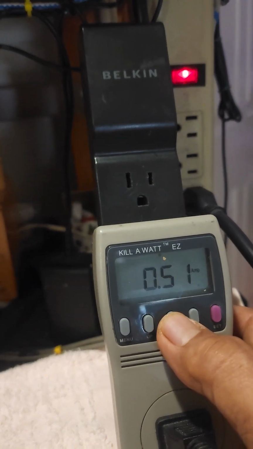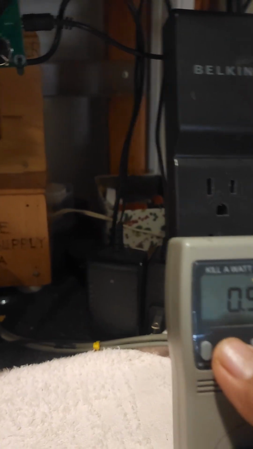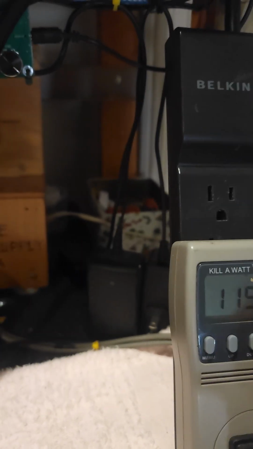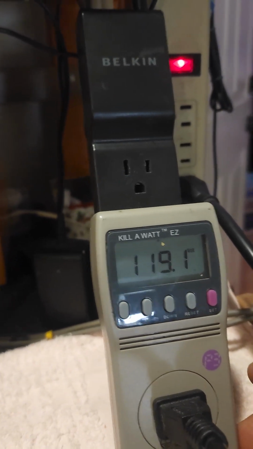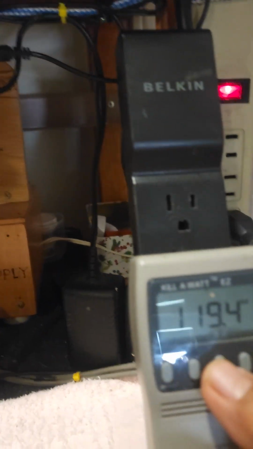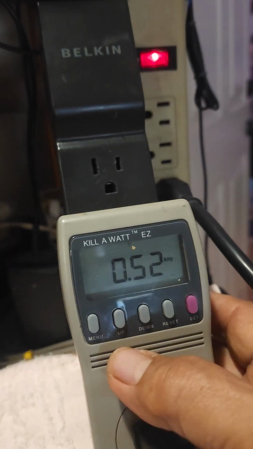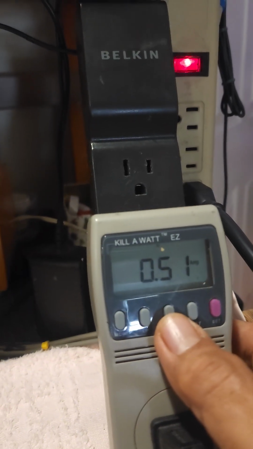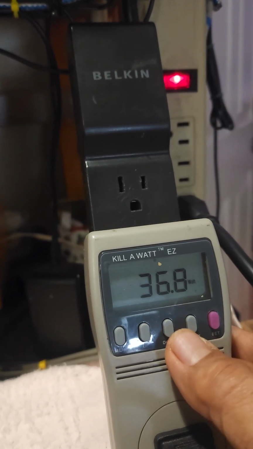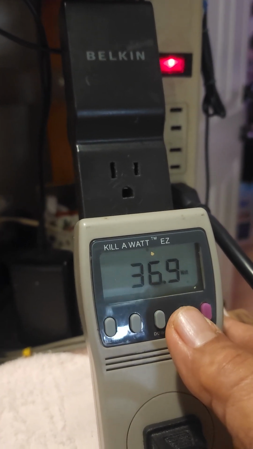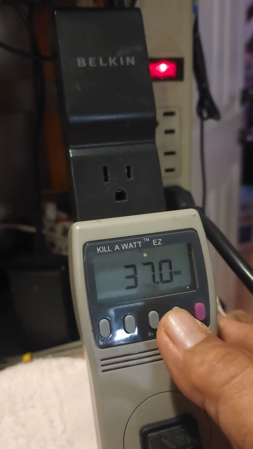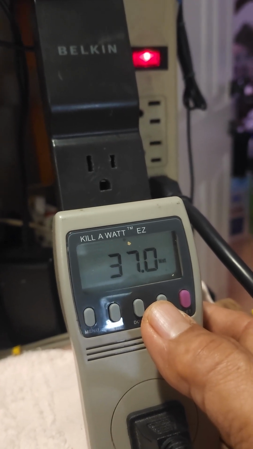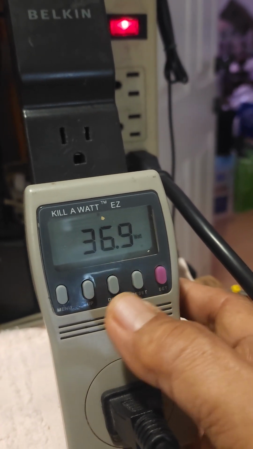Okay, we'll go with the first one. The input voltage is 119.1. Okay, so this is AC operated. The current consumption is 0.52 ampere. The true watts, the true power consumption of this mini cooler or mini ref, is 37 watts.